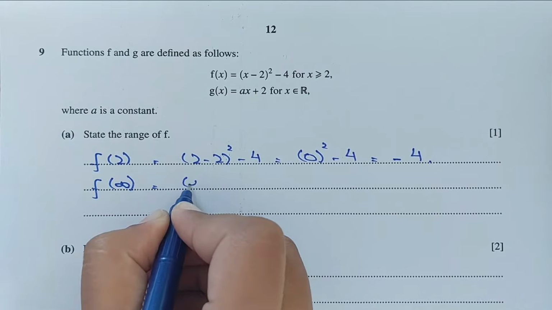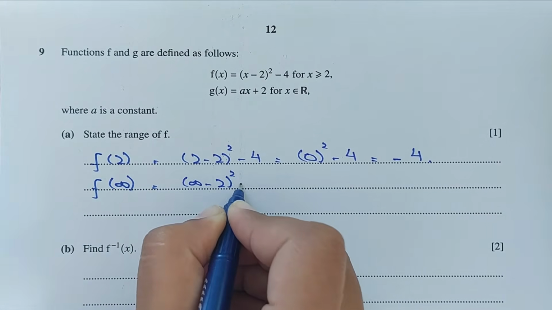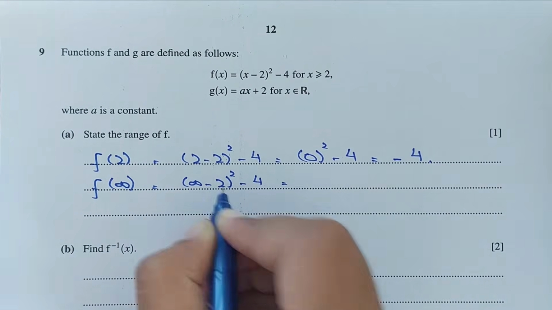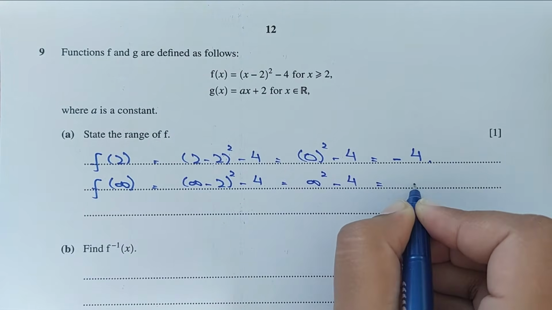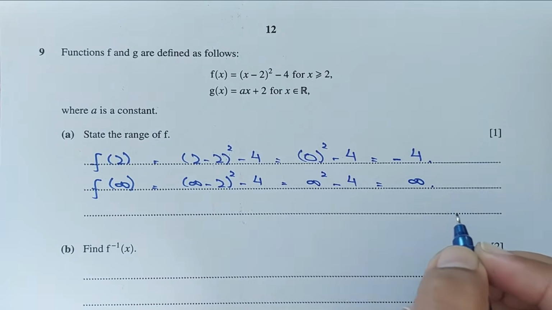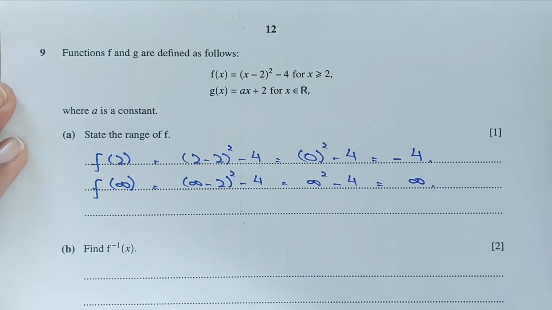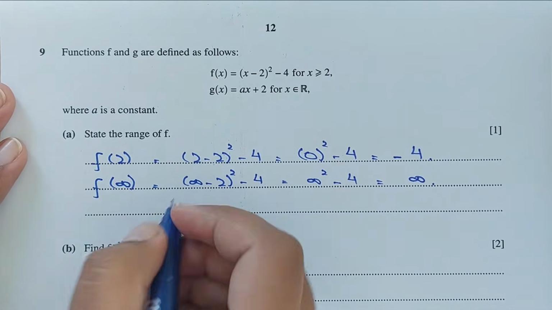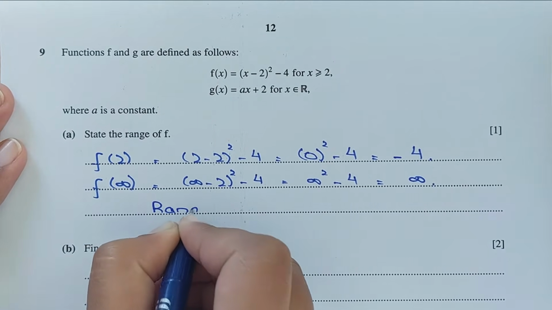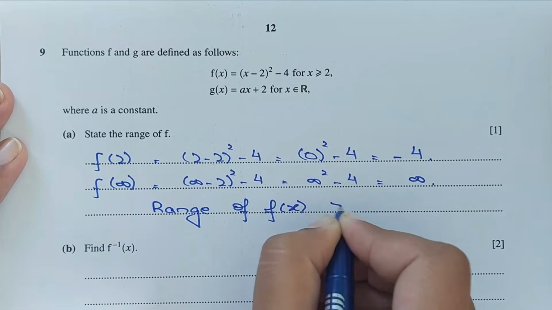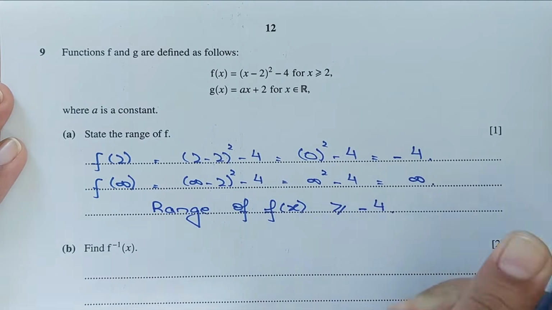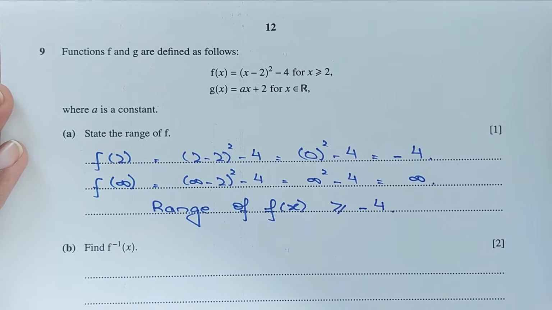And for infinity, we can do infinity minus 2 whole square minus 4. So we have infinity minus 2 is infinity, infinity square minus 4. This would be equals to infinity, right? So all the values that are greater than equals to negative 4. So we can say that the range of f of x is greater than equals to negative 4, right? Now for part B, find f inverse of x.